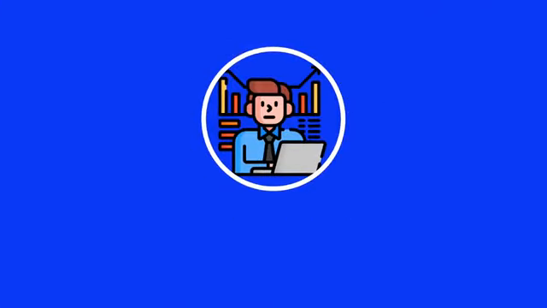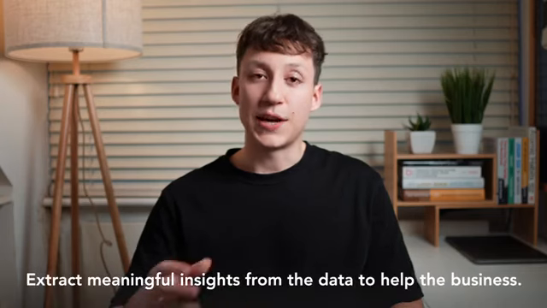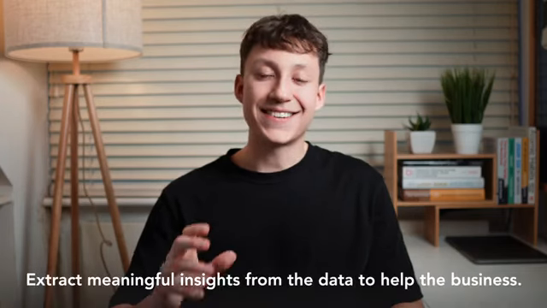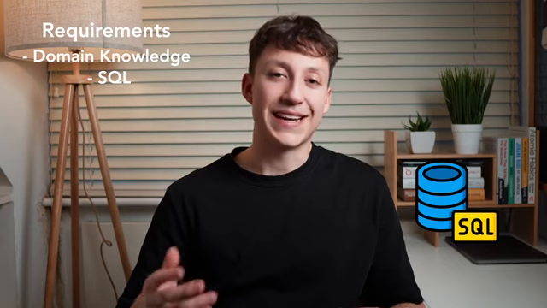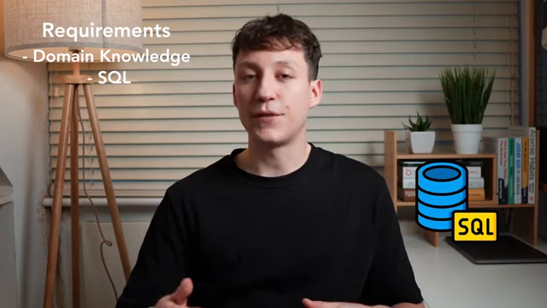A data analyst's main role is to pull and extract meaningful insight from data to help business decision making. As an analyst, you'll typically be a lot closer to the business side of things than a data engineer, so having good domain knowledge is really important. You also need to be proficient in SQL because, well, it's a language of data. Things like Python also help, but it's not an essential requirement, particularly for entry-level roles.